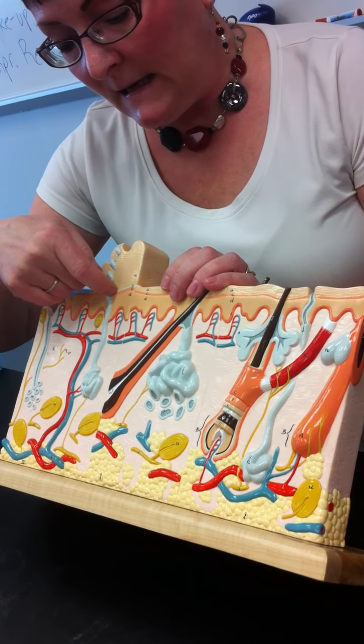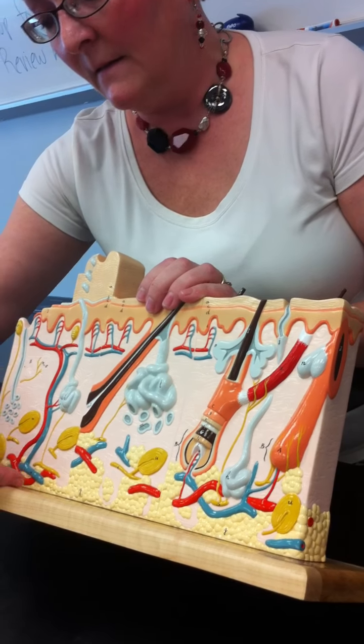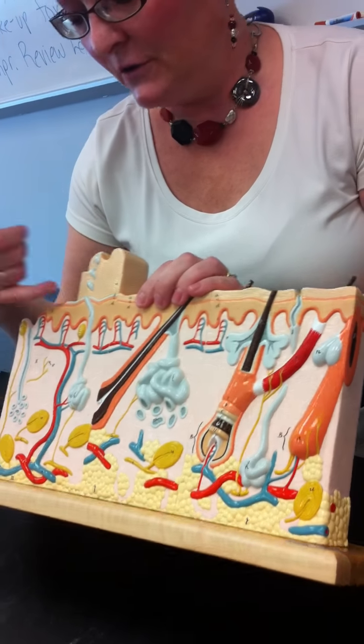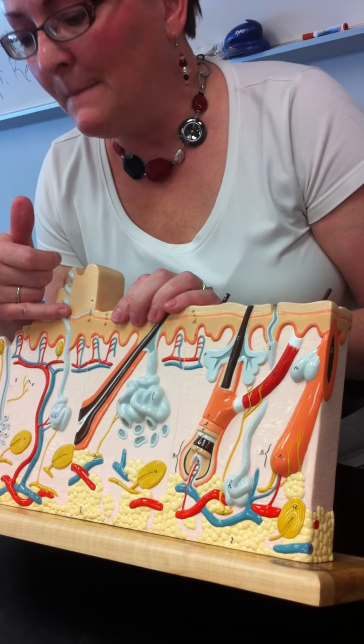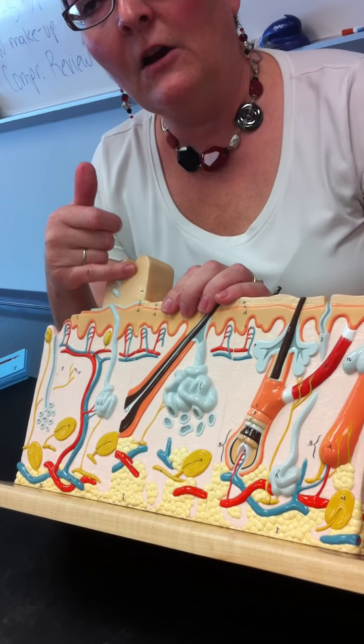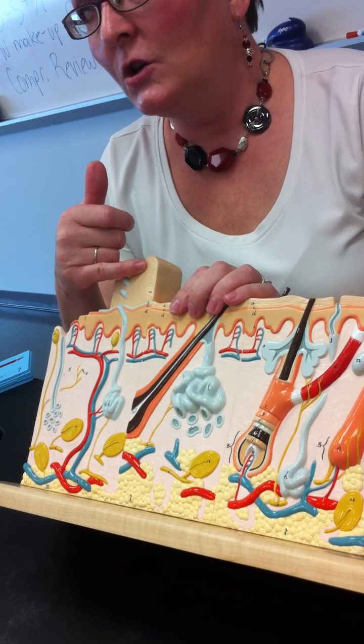This layer, you can see, is only present on the palm or the sole. So this is your 5th layer, stratum lucidum, and then your upper layer is stratum corneum.